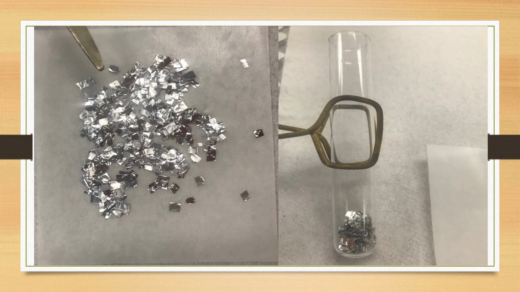Tear the aluminum foil into very small pieces on the weighing paper and place the pieces into a small test tube by folding the weighing paper. Now use the test tube tongs to hold the test tube and transfer to the next stage.